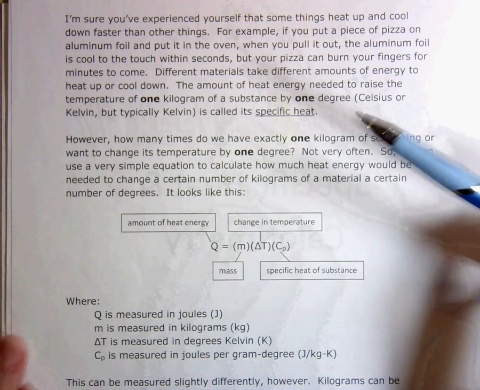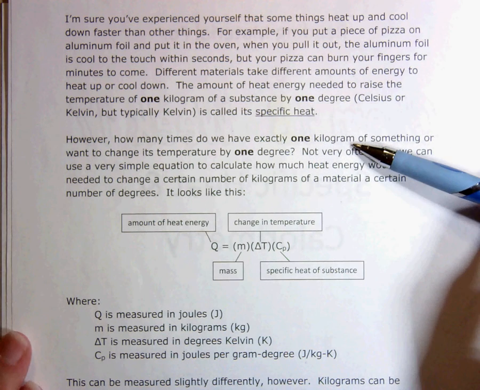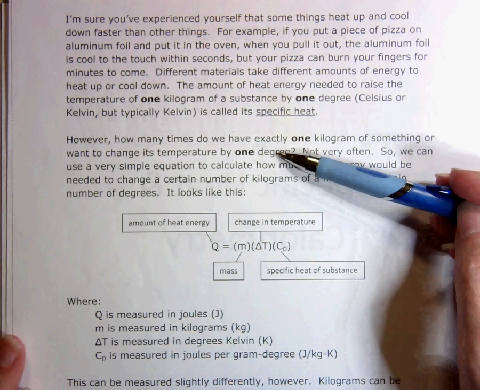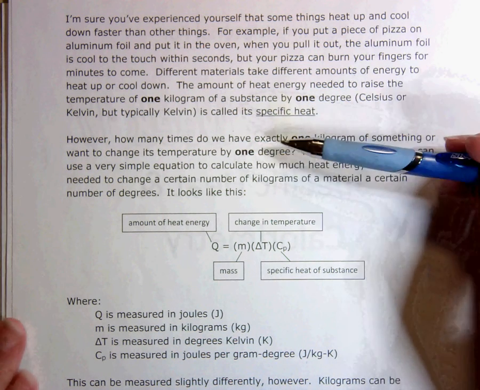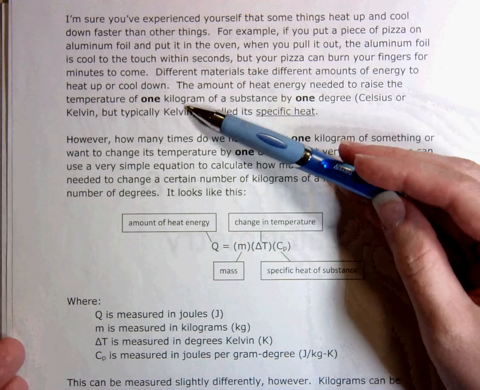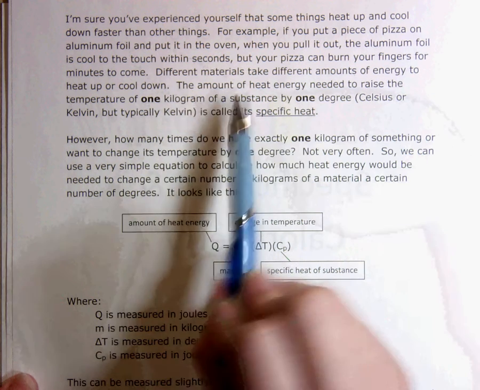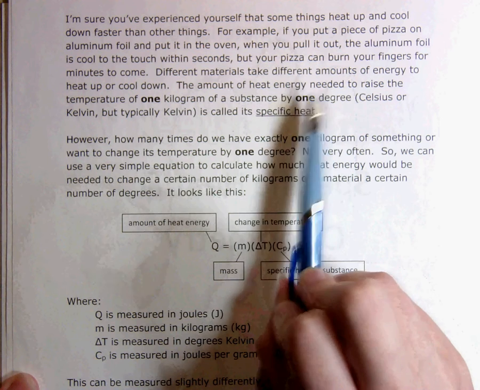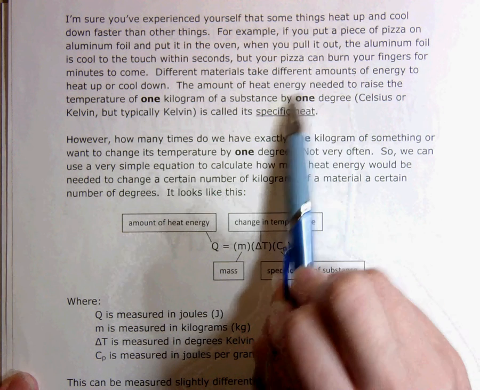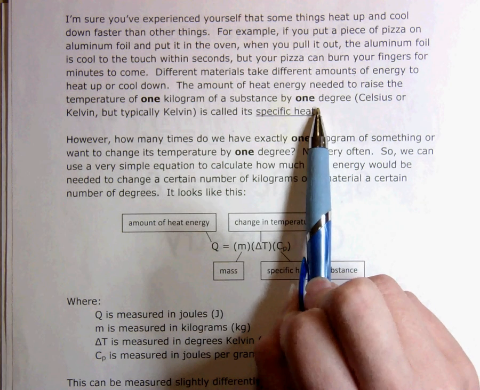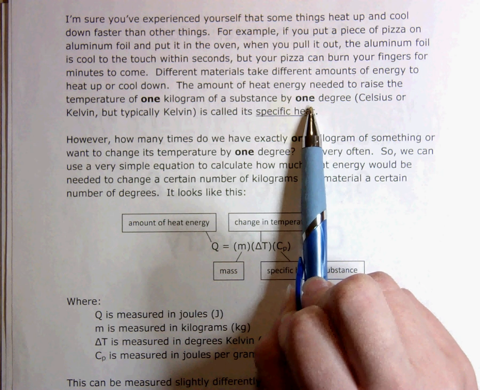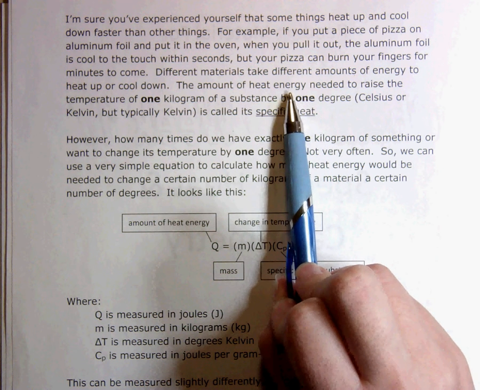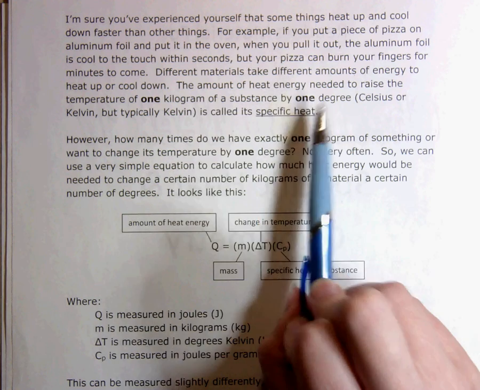degree. But usually we don't have just 1 kilogram of a substance, or we're not just changing the temperature by 1 degree. So if we have 2 kilograms of a substance, then we know we would need twice the amount of heat energy to warm that up. Or if we wanted to warm it by more than 1 degree, we would need to multiply by the number of degrees that we want to change it by, because that heat energy is only enough, when we're talking about specific heat, to change 1 kilogram by 1 degree.